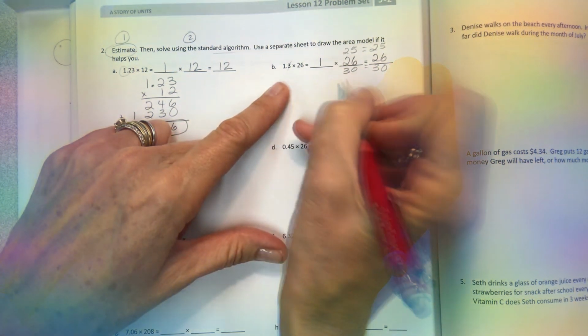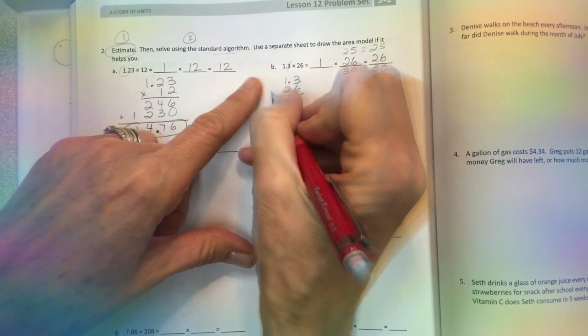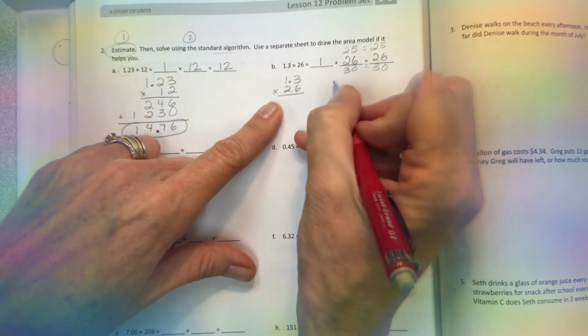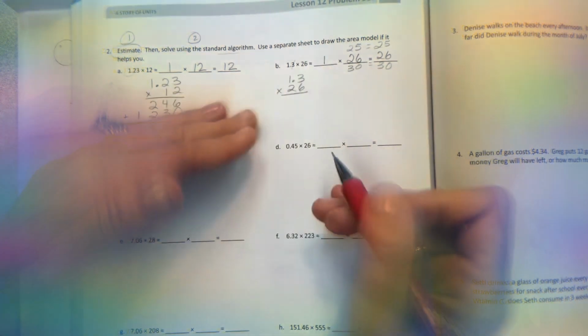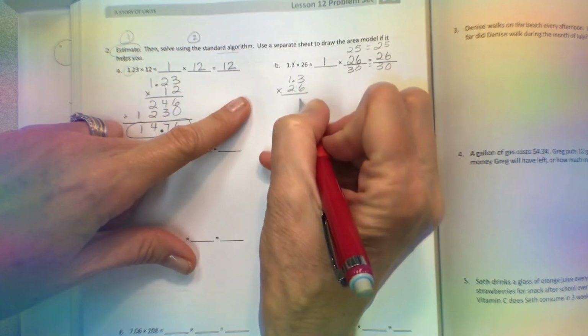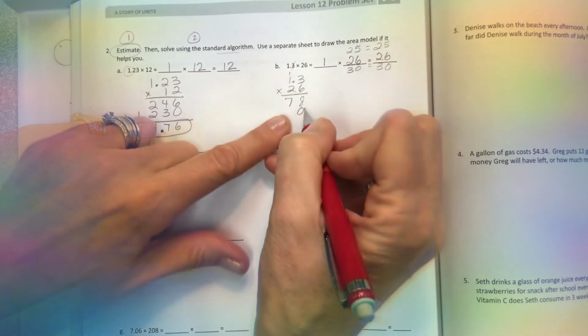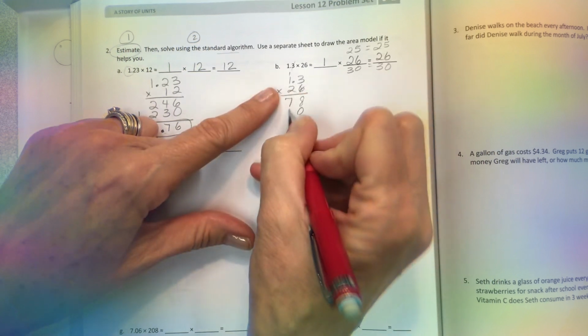So now you can set it up either way. You can do 1.3 times 26, or you could do 26 times 1.3. It's going to work out either way because of the commutative property. Don't forget that one. 6 times 3 is 18. 6 times 1 is 6 plus 1 is 7. Hold this spot with a 0. Done with that. Move over.